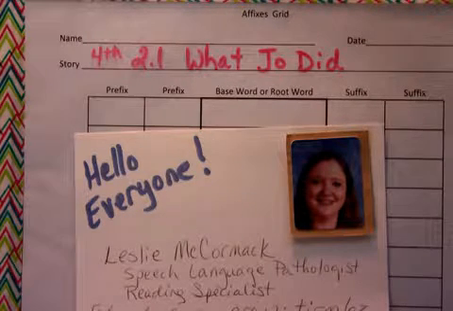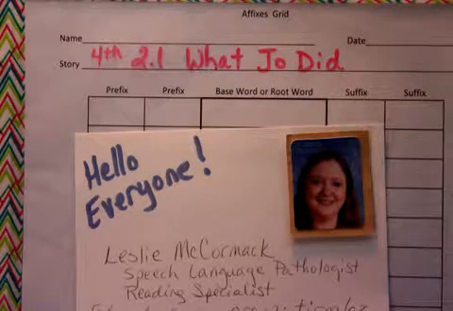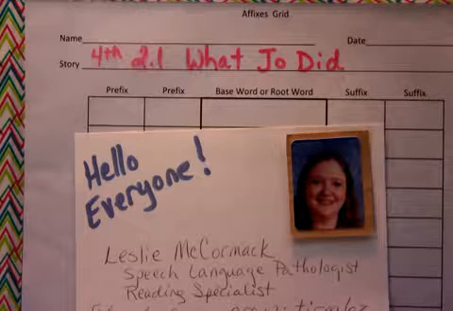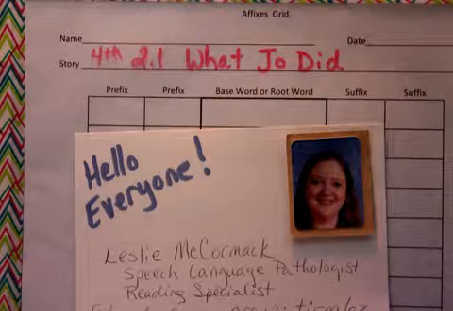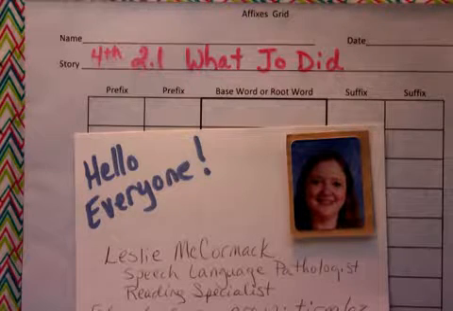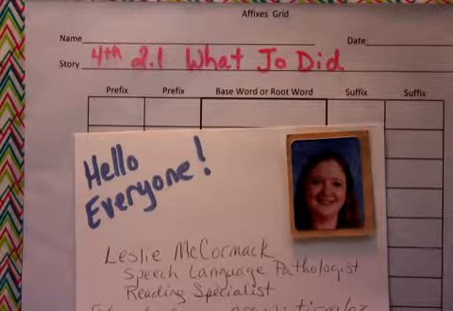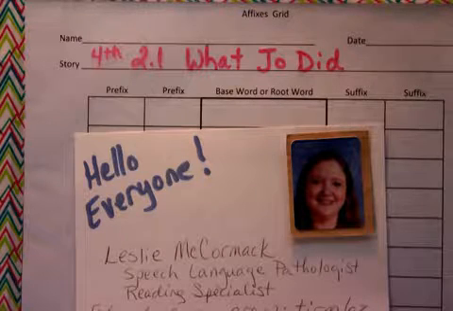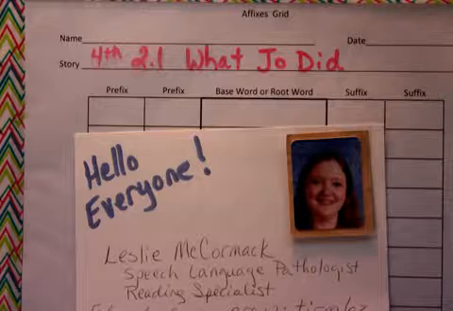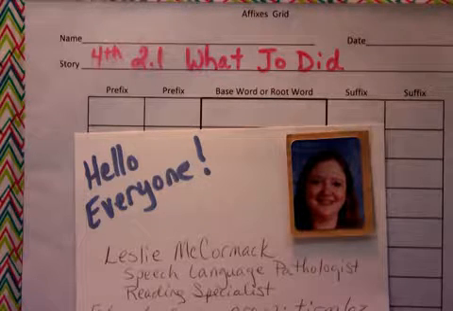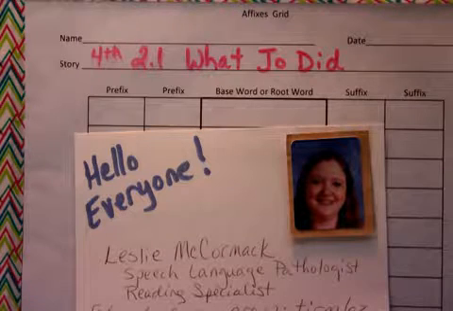Hey fabulous fourth graders, we're going to be working on your story What Joe Did, and the pattern this week deals with adding the S or the ES at the end of the word to make the word plural. Plural means more than one. So if we have one hat and then we add an S to the end of it, that makes it plural, hats, more than one.